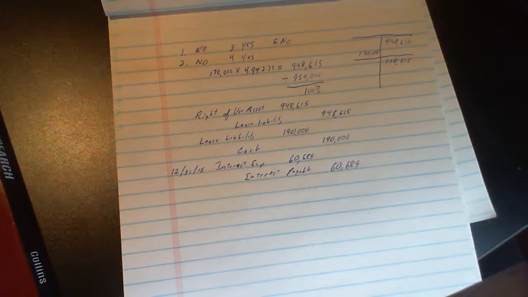And we divide it by 6. All right, now this is important. The economic life of the asset is 8 years, but our lease term is only 6 years. So we depreciate the lease liability by the 6-year lease term, right? We do not use the economic life. We use the lease term here. And that's kind of an important point on that.